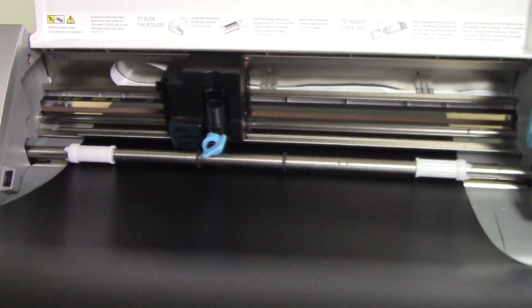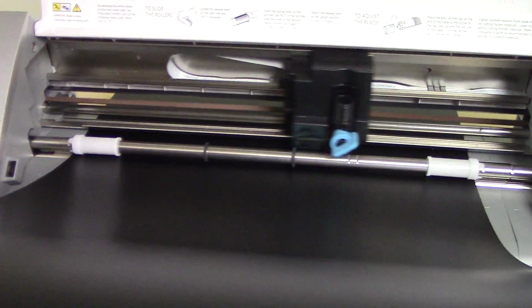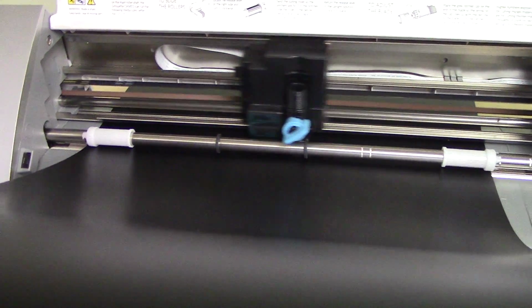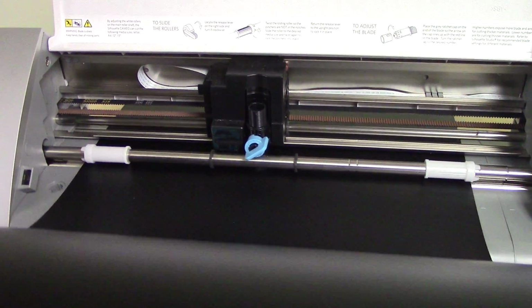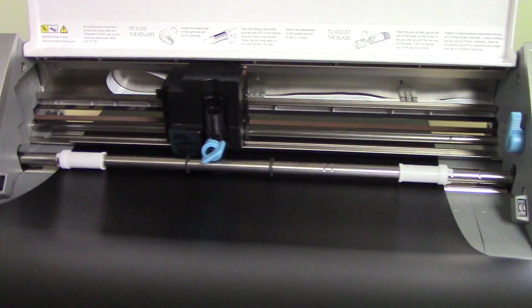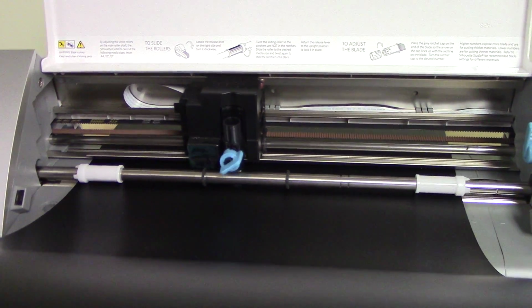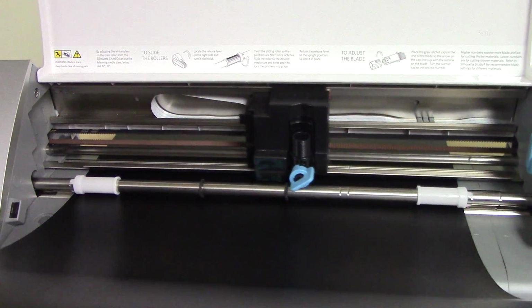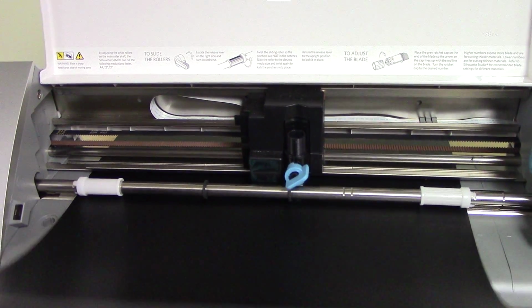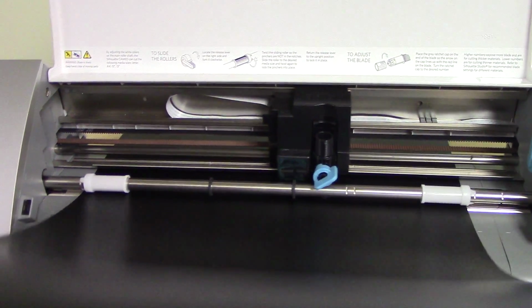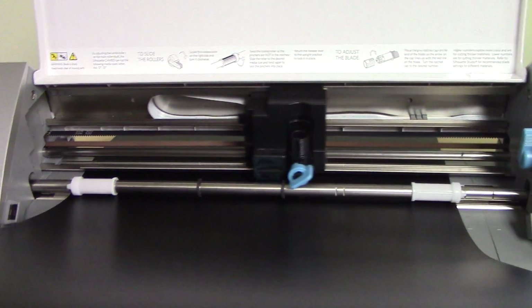Another thing to remember is while it's cutting, you don't want to go messing with the computer. You don't want to exit out of your cutter or anything, because that will mess up what's being cut right now. We've done that a couple times and we've learned from our mistakes.